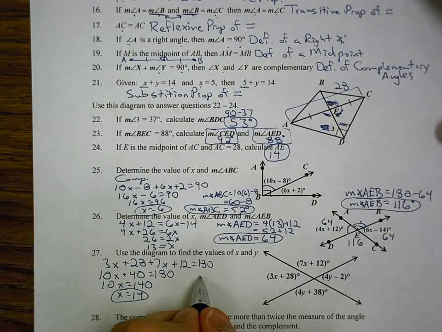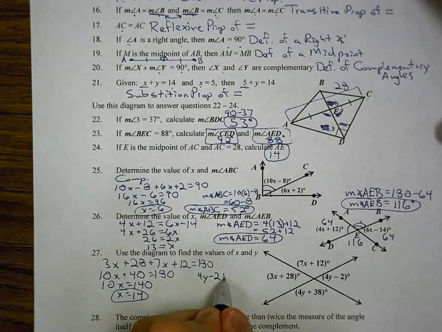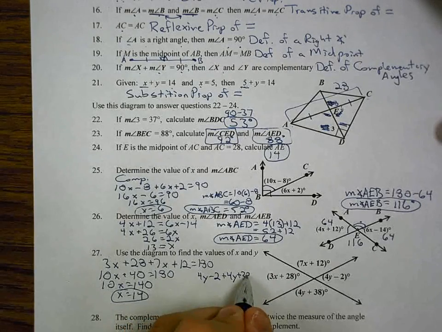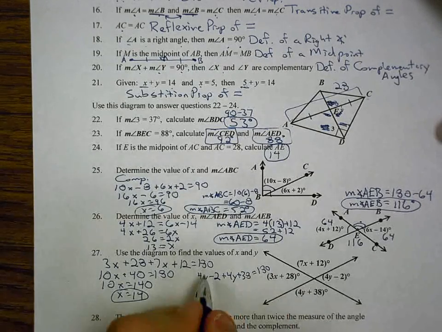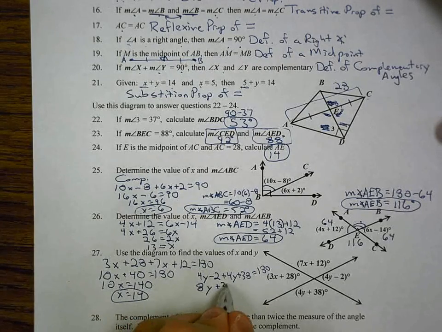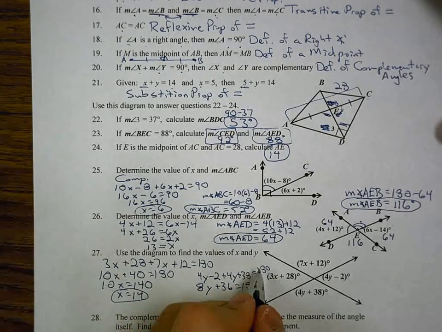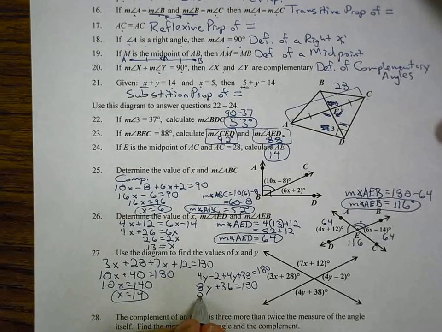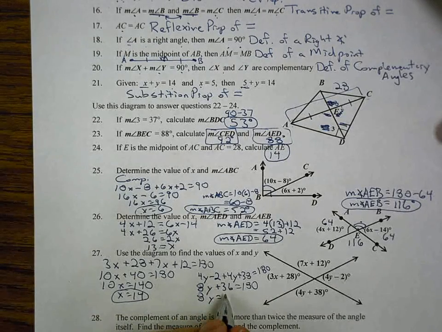We're going to solve y the same way. 4y minus 2 plus 4y plus 38 equals 180. 8y plus 36 equals 180. That's 8y equals 144. Then y is 16.